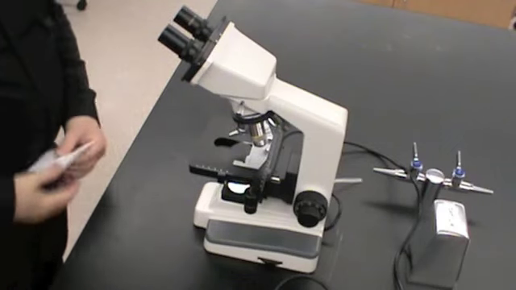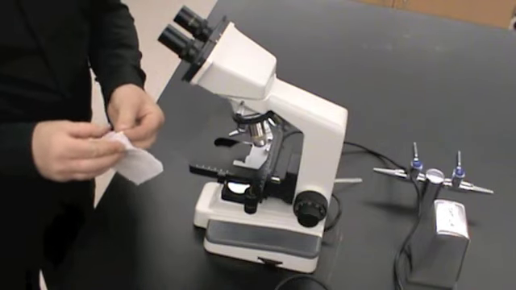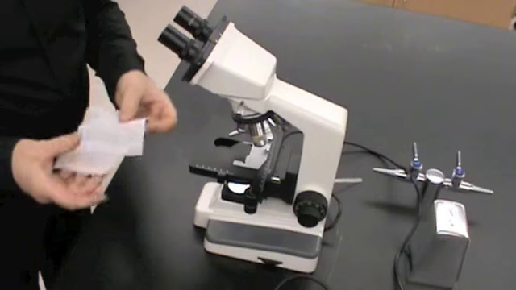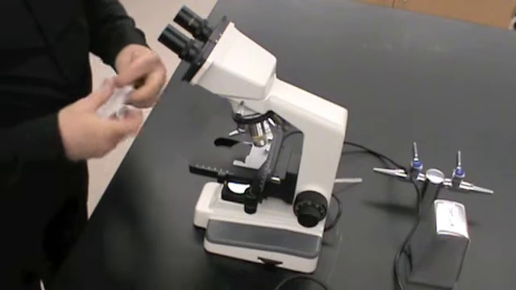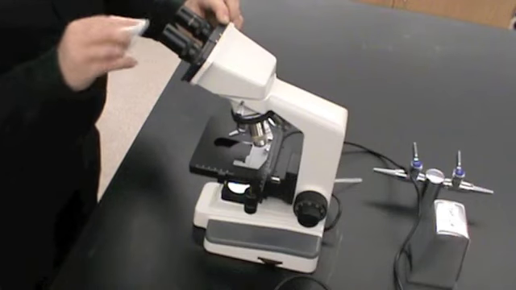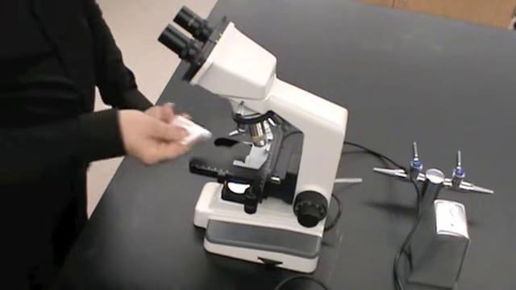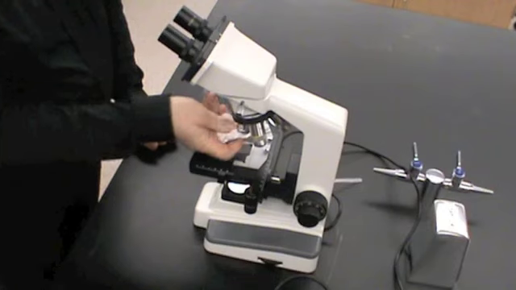The next thing we're going to do is clean our lenses. When we clean our lenses, we only use very fine lens paper. We never use a paper towel. And I always start by cleaning my ocular lenses, because that's where my eyes are going to be. And then I'll clean my objective lenses.